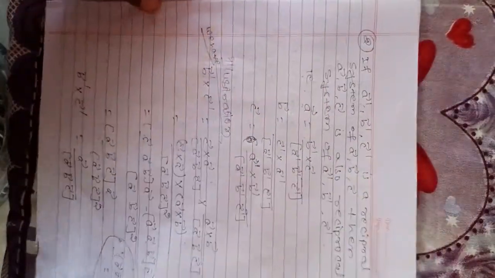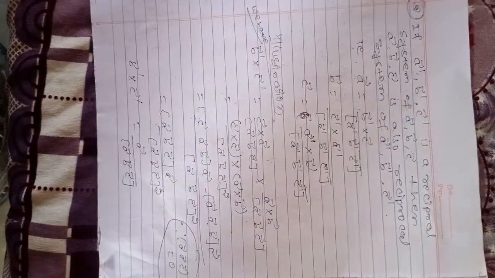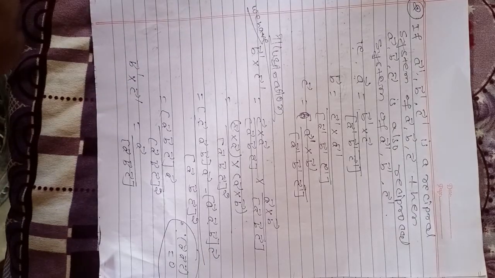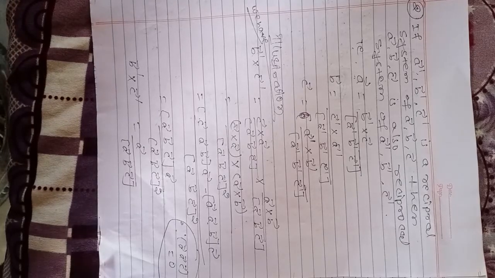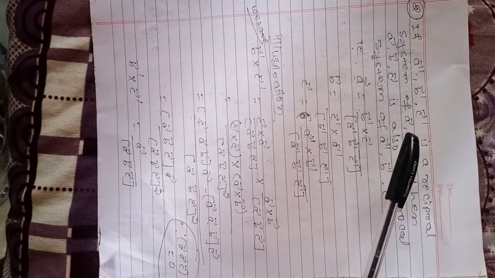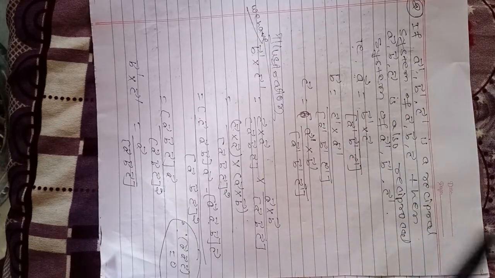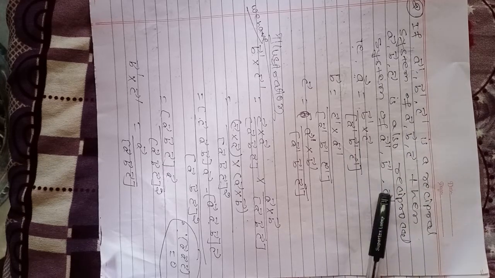Next, the second property. It says that if A vector dash, B vector dash, C vector dash is a reciprocal system of ABC, then ABC will also be a reciprocal system of A vector dash, B vector dash, C vector dash.